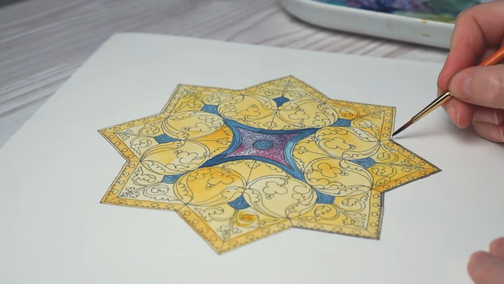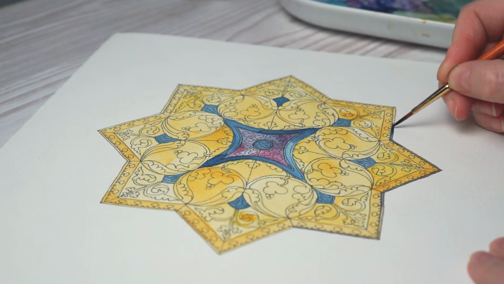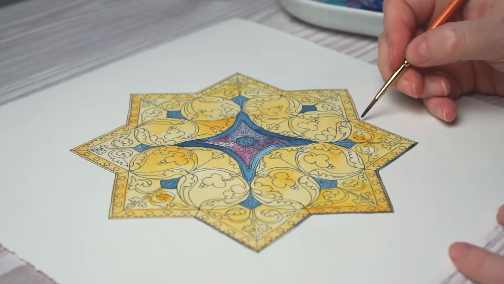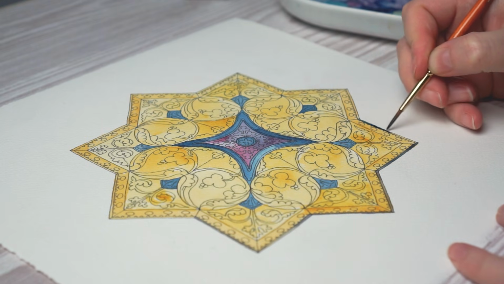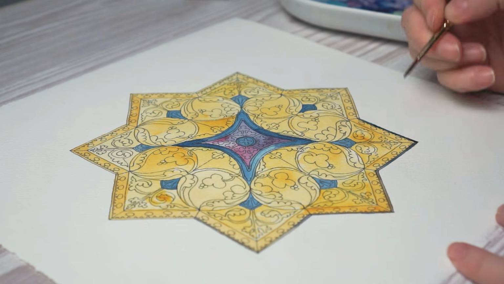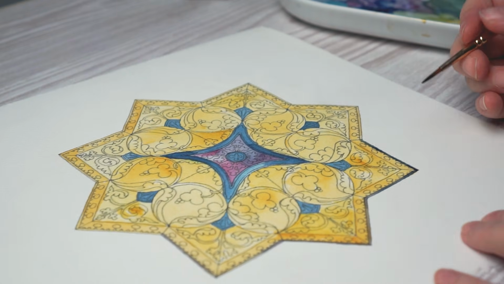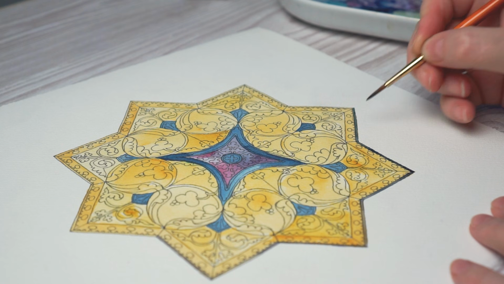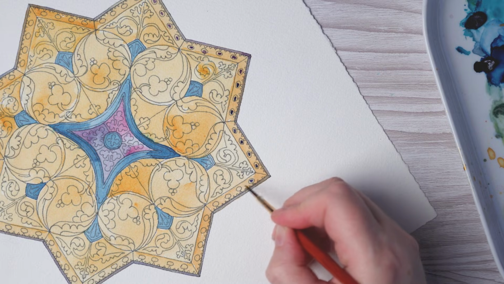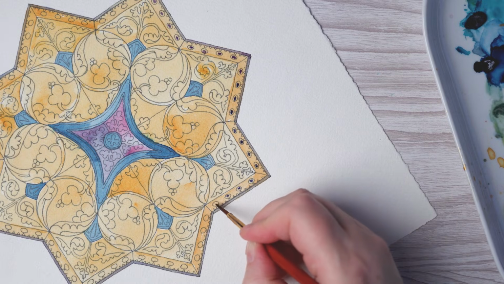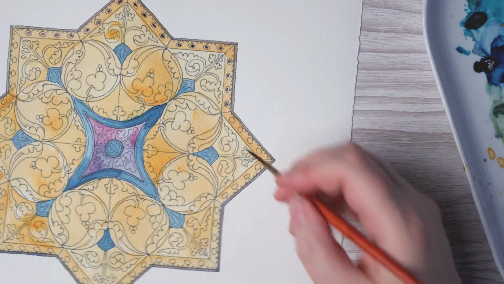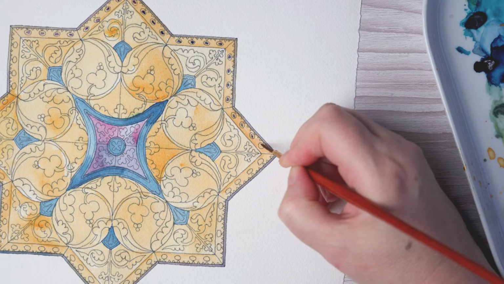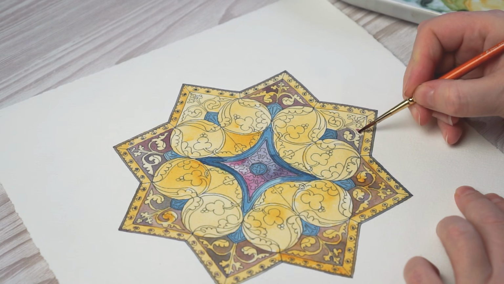Mixing together some permanent rose with my indigo gives me a variety of different purples that I can use on top of the yellow, and that will give me some nice muted grey tones. In places there'll be blue greys, in places there'll be pink greys, and that's what I want. I want a variety of colours. I can use the same mix of indigo with a little bit of permanent rose to give me some really dark areas that will allow me to add more detail.